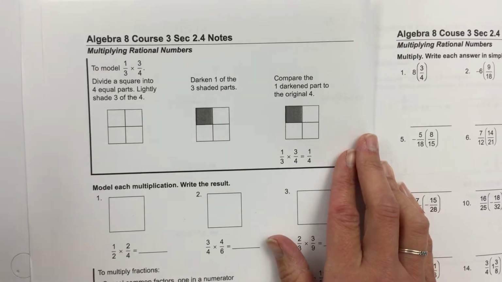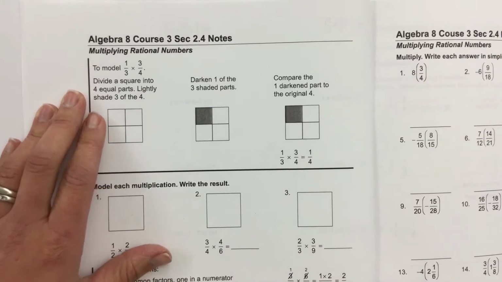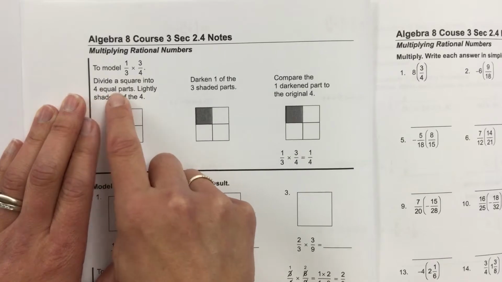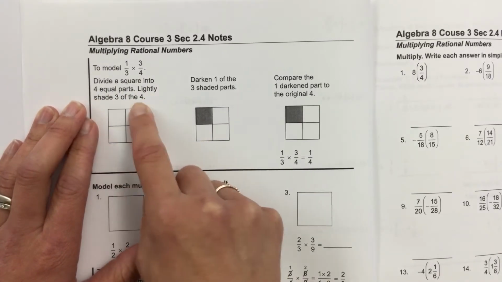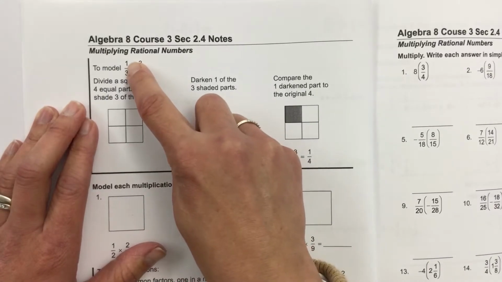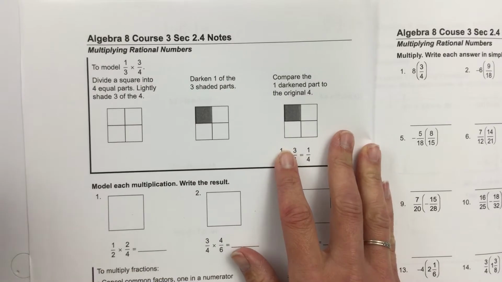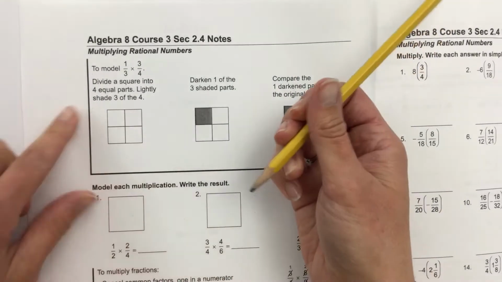So I have just a model here so you guys kind of understand what it means to multiply a fraction. Divide a square into four equal parts, and then lightly shade 3 of the 4, because we are taking 1/3 of 3/4. So we start with 3/4.